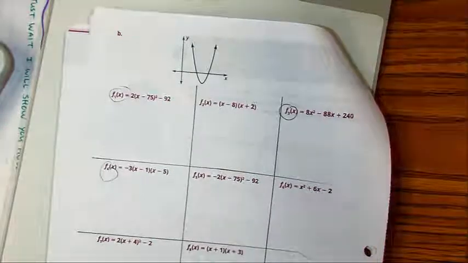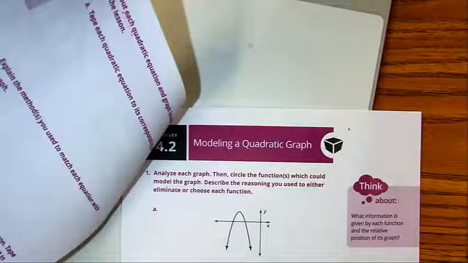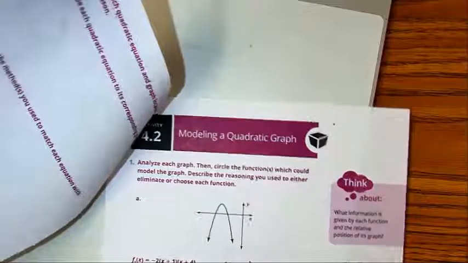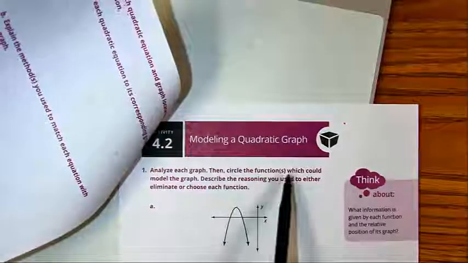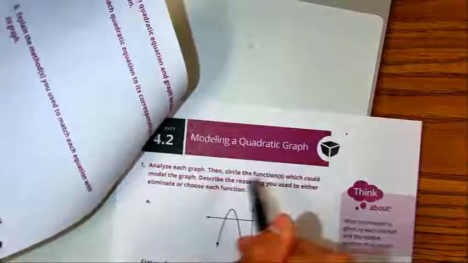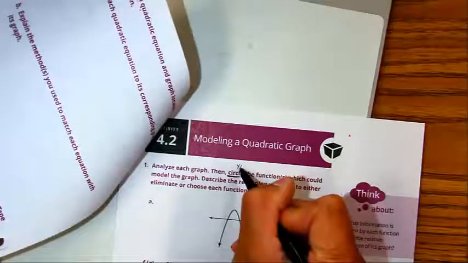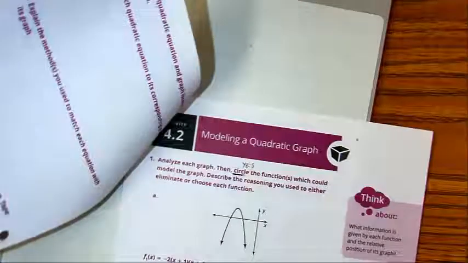And the directions, let's look at the previous page. Analyze each graph, then circle the functions which could model the graph. So circling means yes. Write that word, yes. On the previous page.